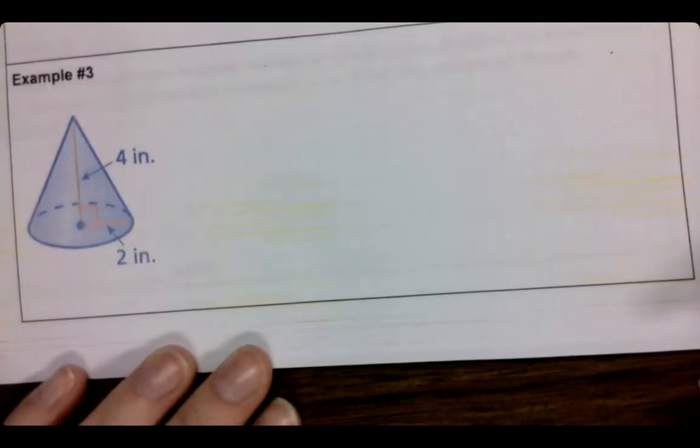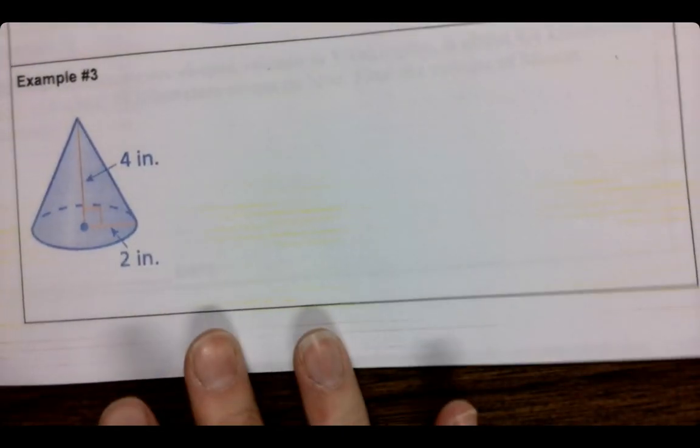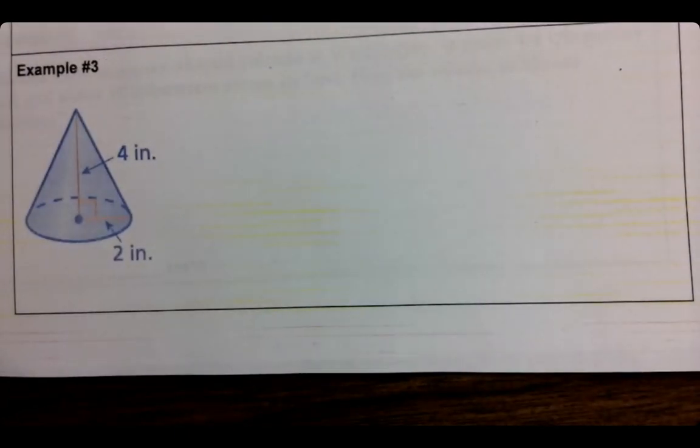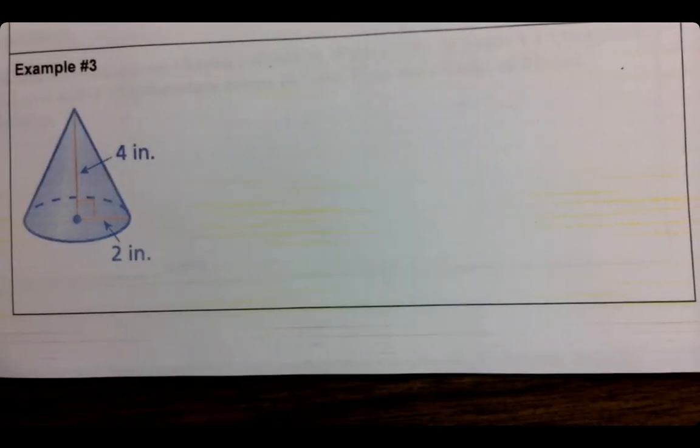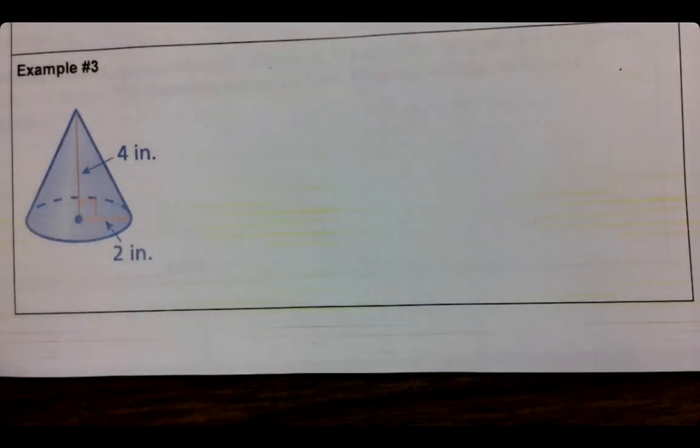All right, so I didn't want to start another video in the middle, but I want you to try example number 3. Think about, is it like 1 where I don't know the volume and I have to find it, or is it like 2 where I know the volume and I have to find one of the other pieces? Think about that and try to solve it and then come back.